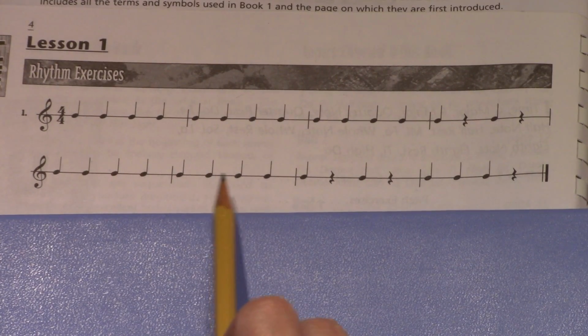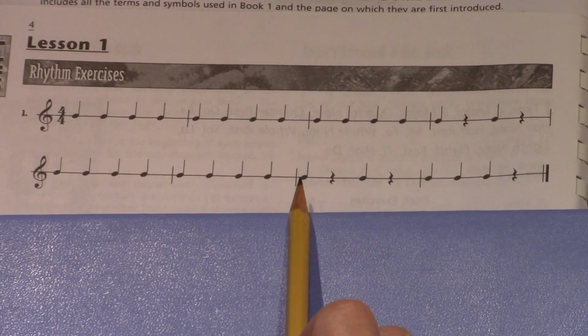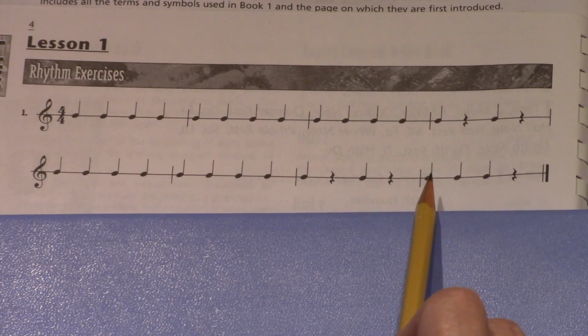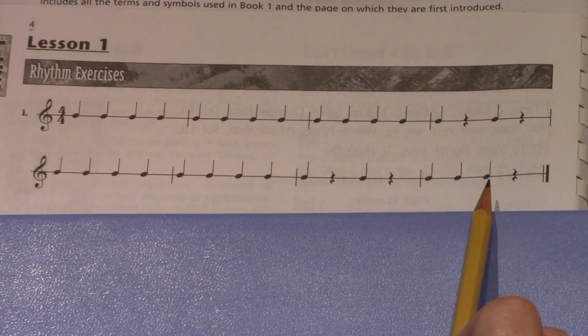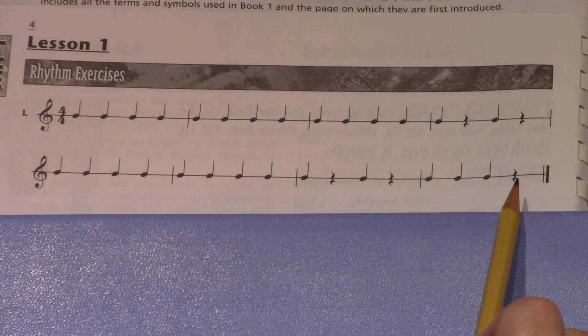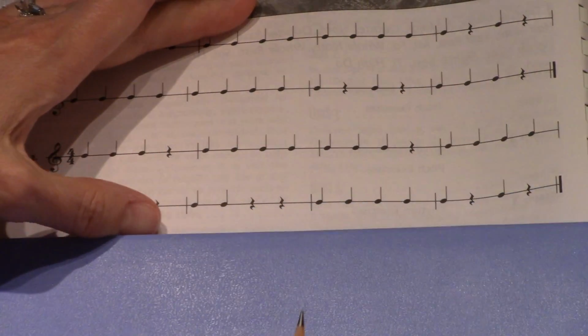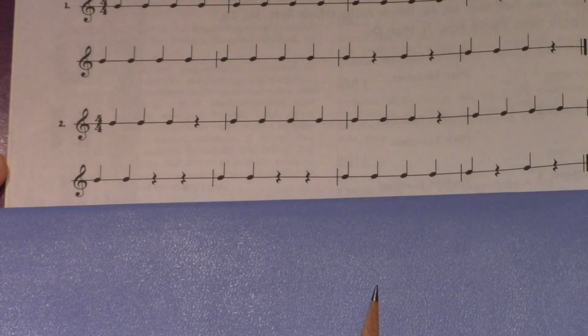1, 2, 3, 4. 1. Rest. 3. Rest. 1, 2, 3. Rest. So far so good? Great. Let's look at the next one. Same deal. Start at the beginning.